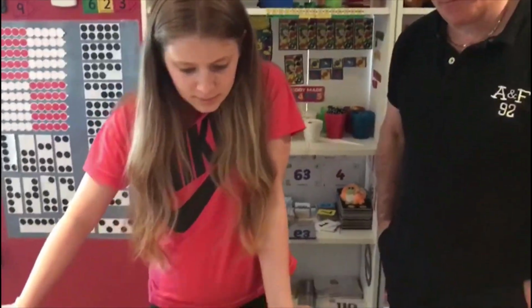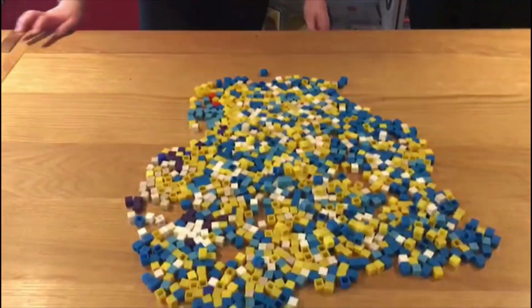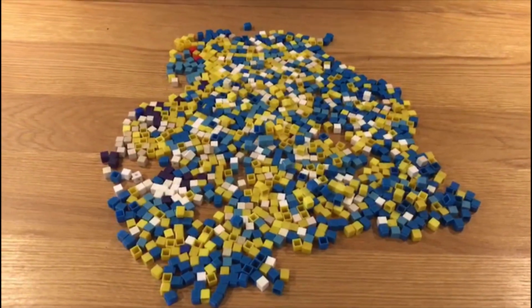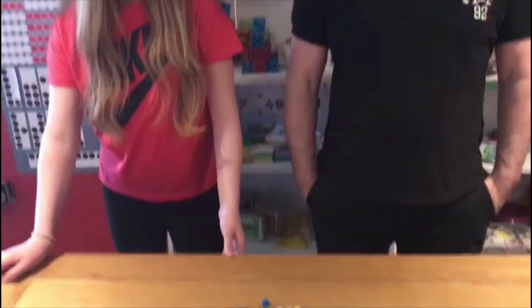Okay, so we've now got all these ones in front of us. We need to convert them definitely into something easier to read. Lydia, how many do you think there are there altogether? There's a lot. What do you reckon? 1,600. Okay, Lydia thinks 1,600. Maybe 900? No, I'm going to go for 1,400. We'll see at the end who's got the closest.